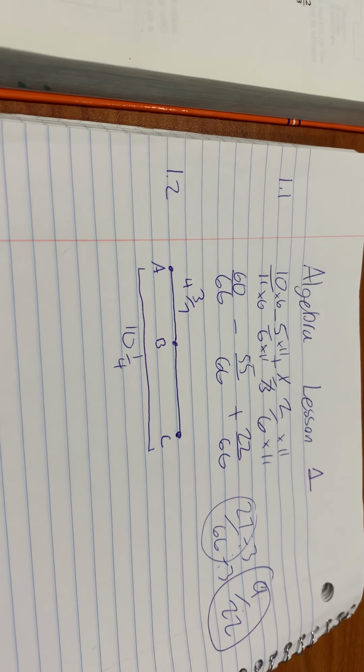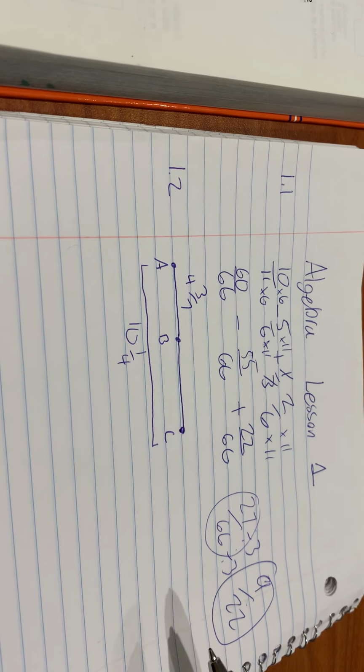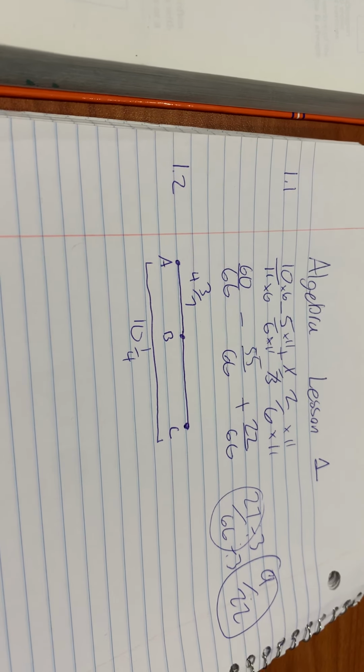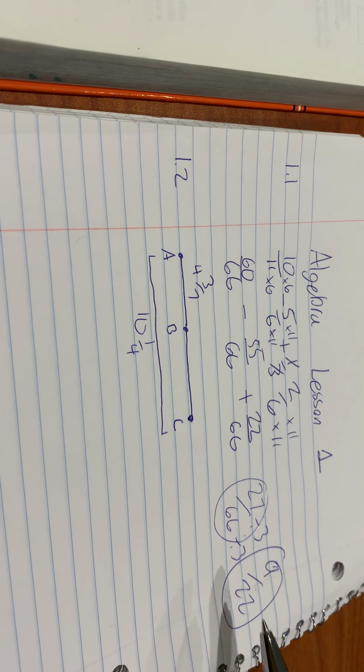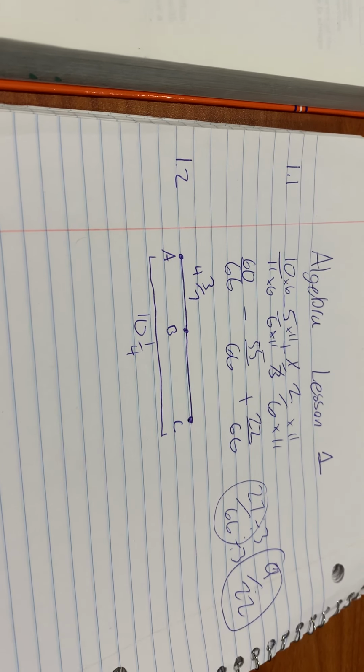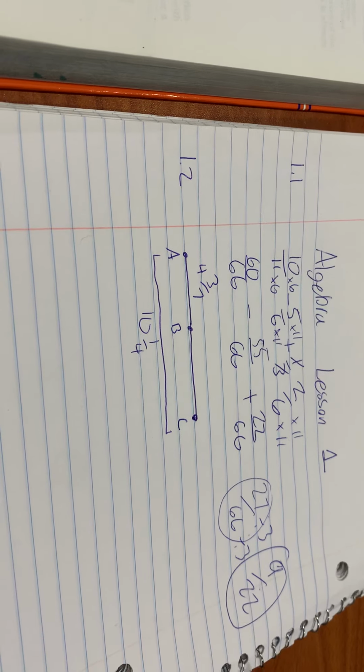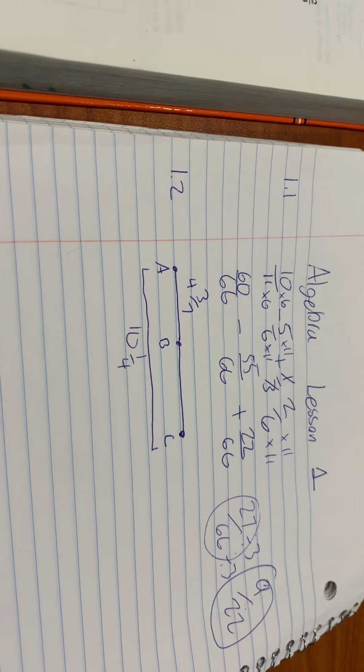27 over 66. We know those are both divisible by 3 because the digits add up to a multiple of 3. 2 plus 7 is 9. 9 is divisible by 3. 6 plus 6 is 12. 12 is divisible by 3. So we have 9 over 22 for the first example.